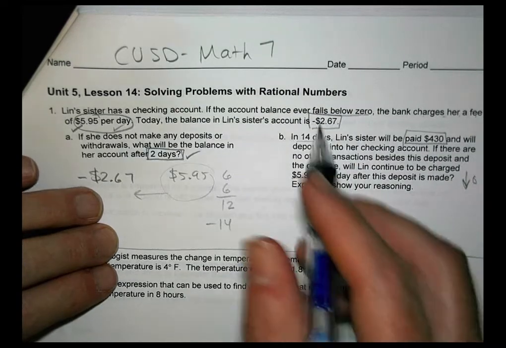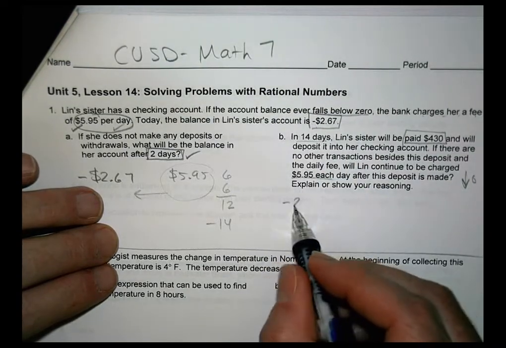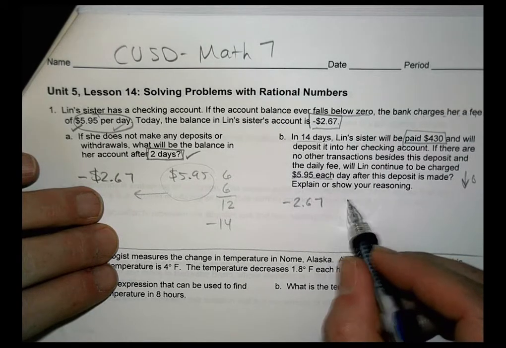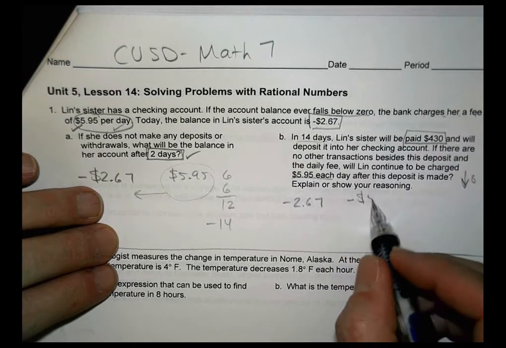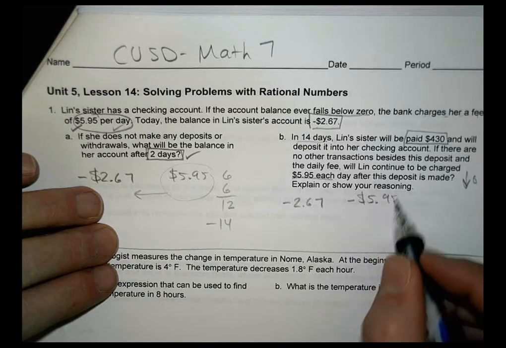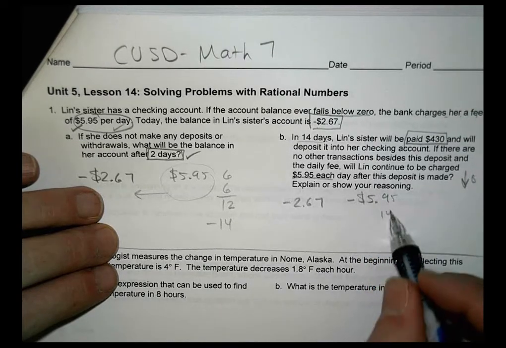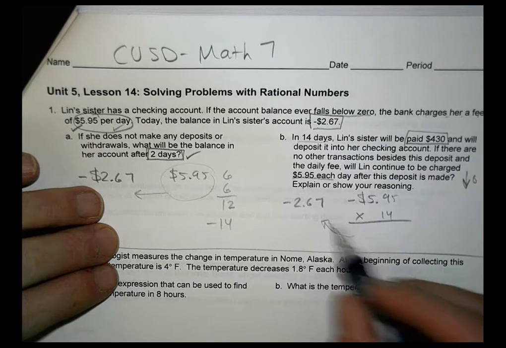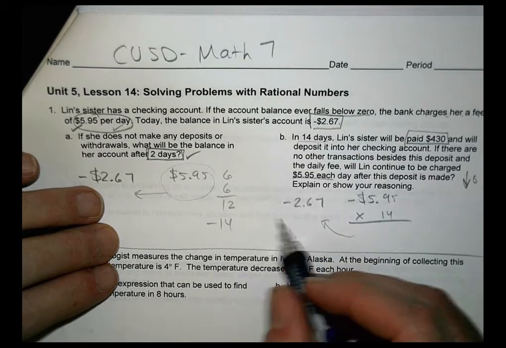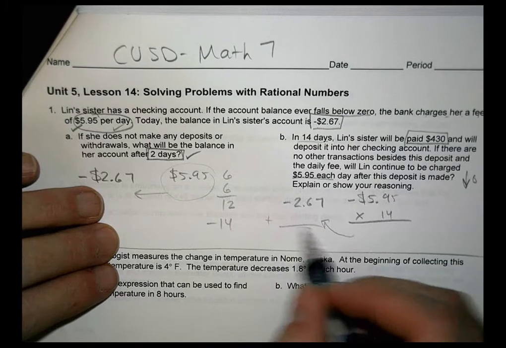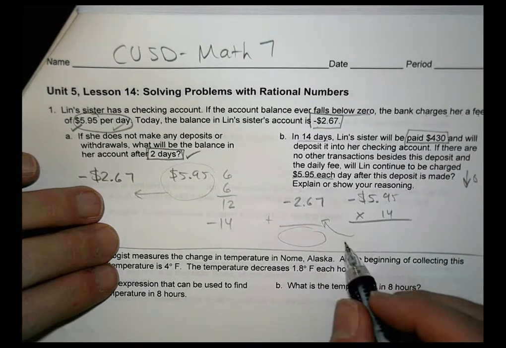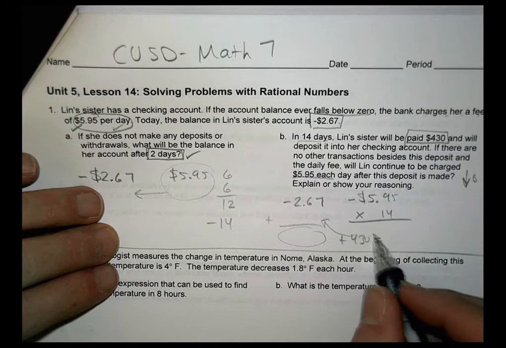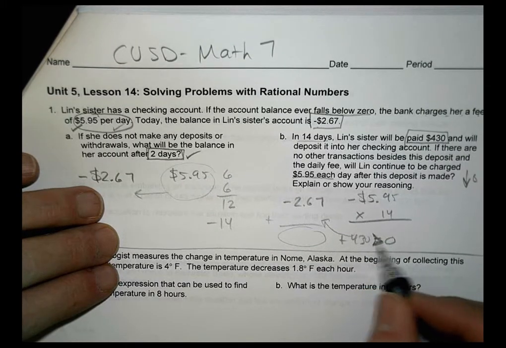So the question is, if you start at negative $267 and you have to pay basically a negative $5.95 a day for 14 days, and then you add that to what's there, whatever this is going to be, will this amount, when you add it to 430, be greater than zero?